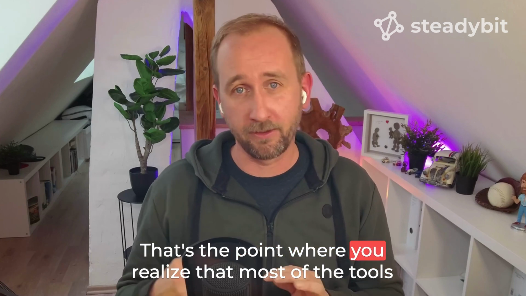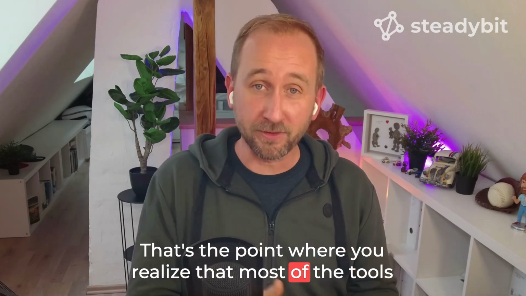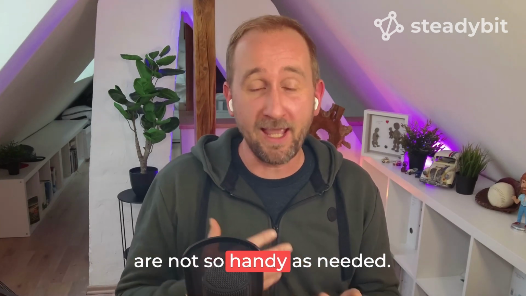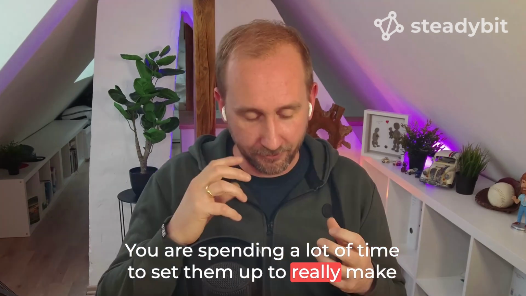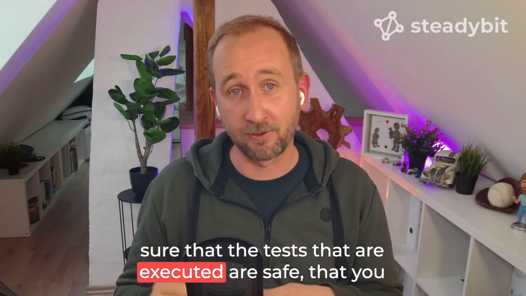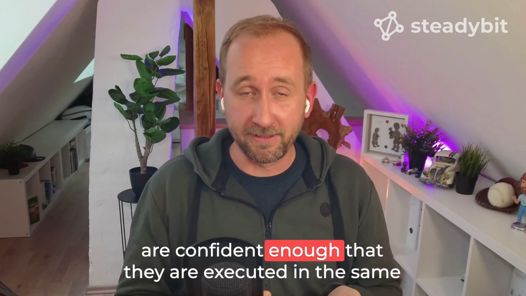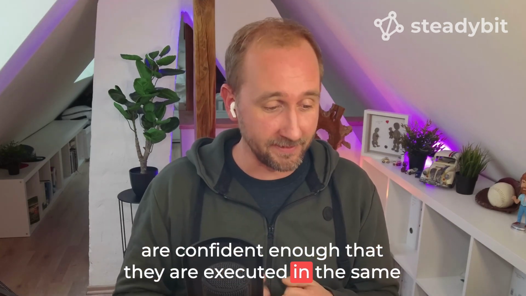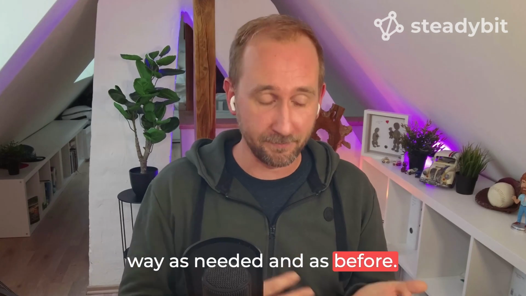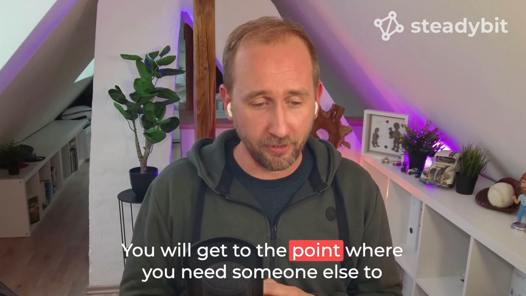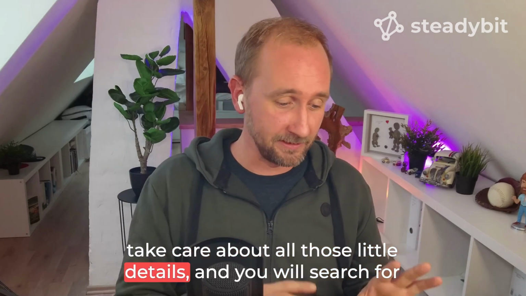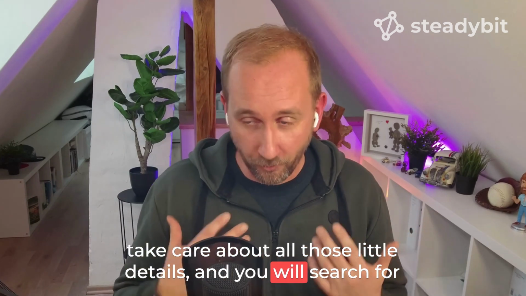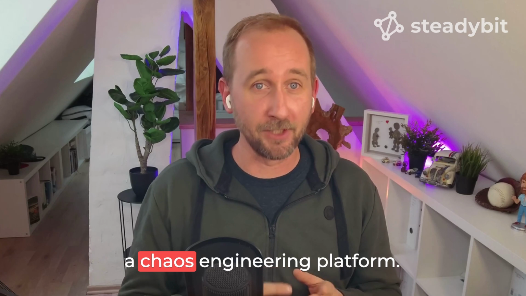That's the point where you realize that most of the tools are not so handy as needed. You are spending a lot of time to set them up, to really make sure that the tests that are executed are safe, that you are confident enough that they are executed in the same way as needed and as before. You will get to the point where you need someone else to take care about all those little details. And you will search for a chaos engineering platform.